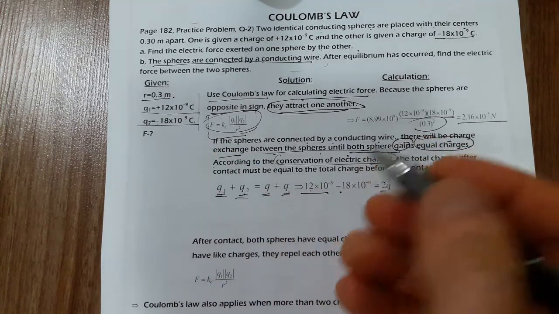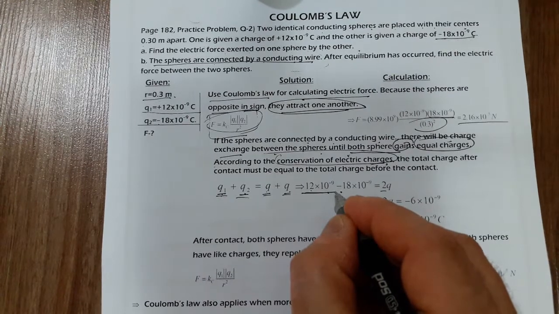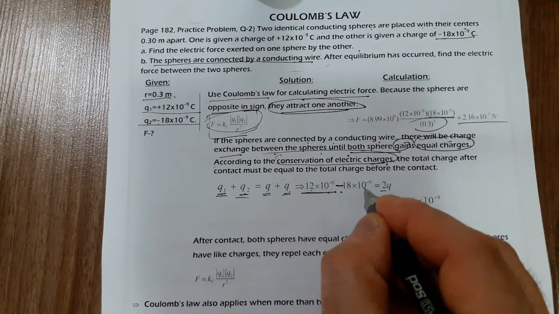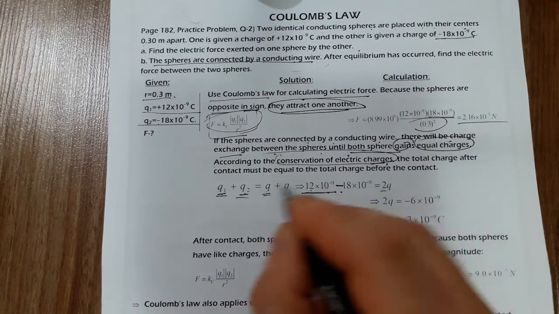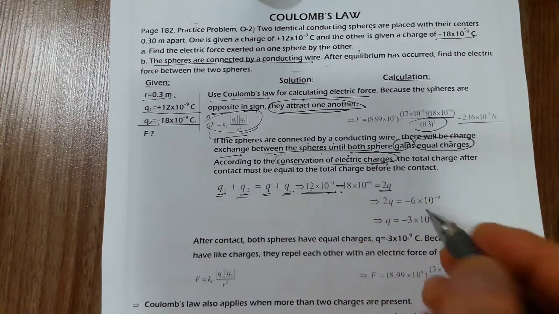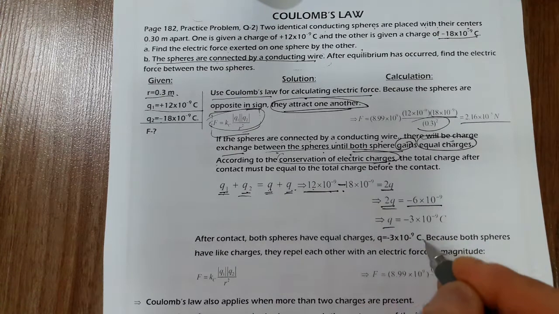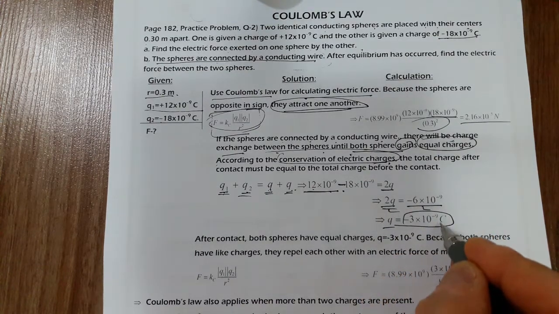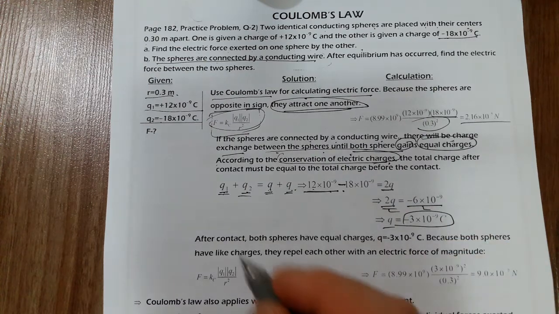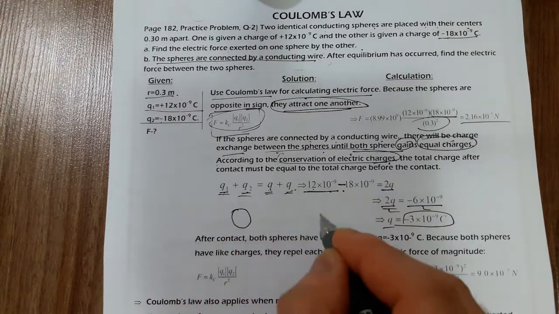Here, if it is positive, you write positive. If it is negative, you write negative. Positive 12 times 10 to the power negative 9 minus 18 times 10 to the power negative 9 is equal to Q plus Q, which is 2Q. If you do this calculation, 2Q is equal to negative 6 times 10 to the power negative 9. So Q becomes this divided by 2, negative 3 times 10 to the power negative 9 coulomb.